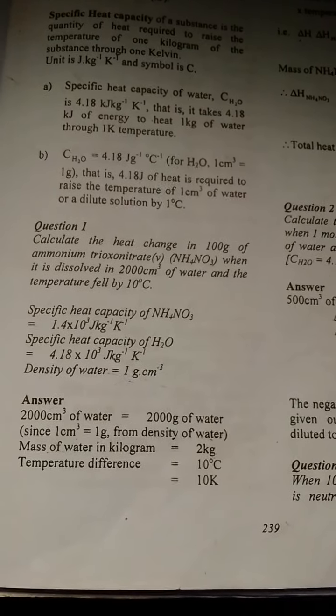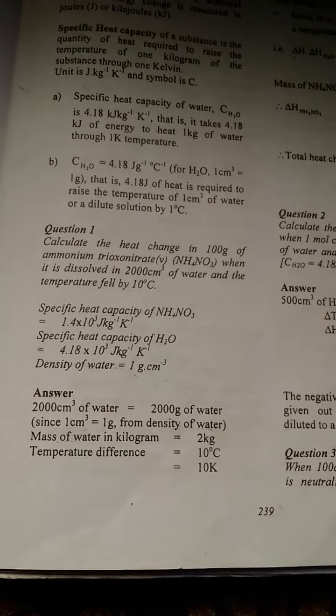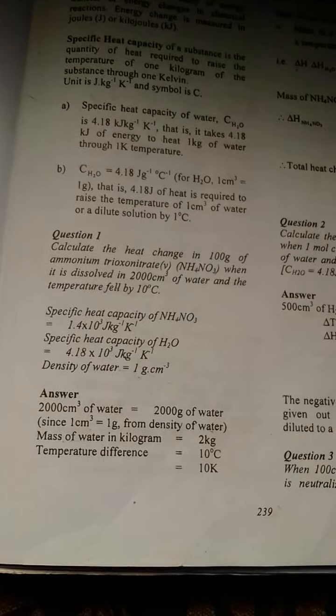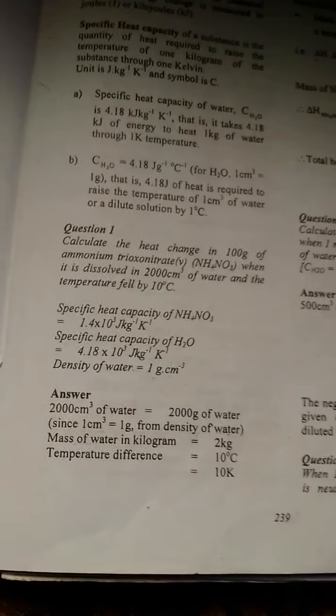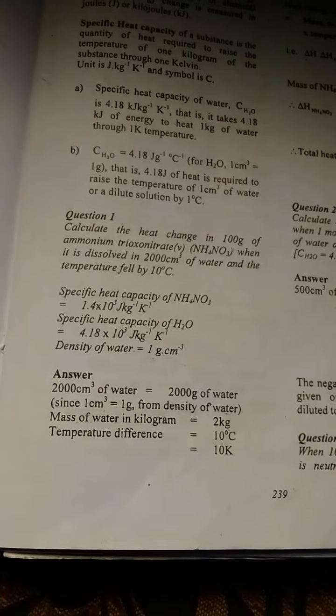The specific heat capacity of ammonium nitrate(V) is 1.4 times 10 raised to the power 3 joule per kilogram per Kelvin, and the specific heat capacity of water is 4.18 times 10 raised to the power 3 joules per kilogram per Kelvin, and the density of water is 1 gram per centimeter cube.